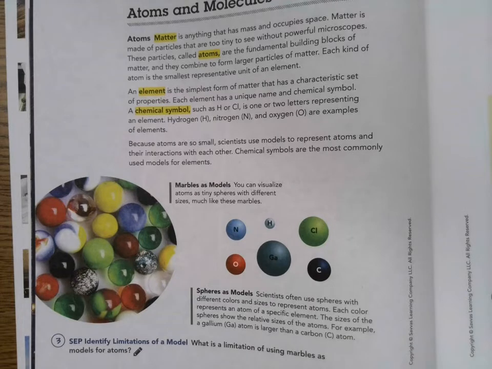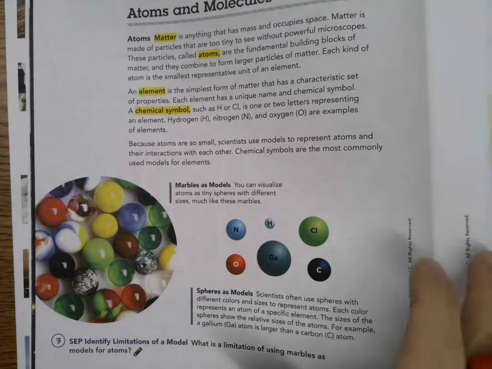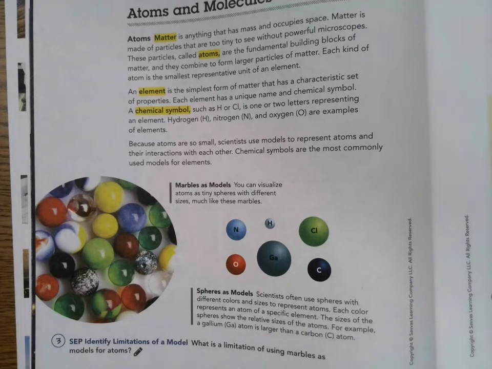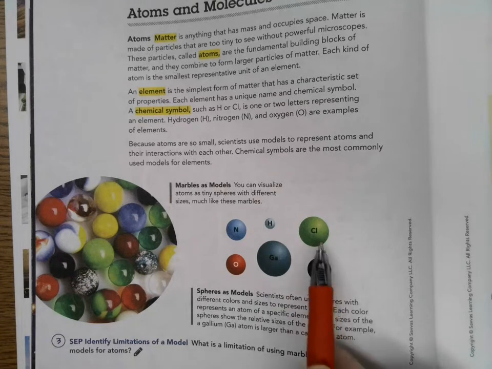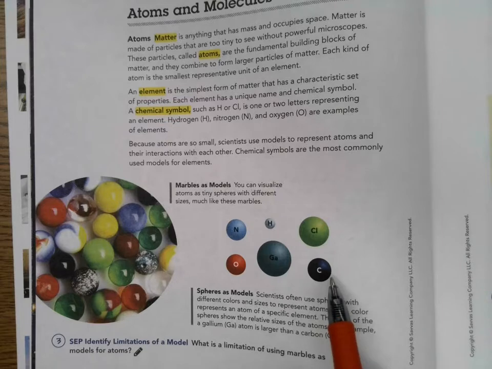We're going to spend time in this chapter, not necessarily in this video, talking about their characteristics and why they are the certain size that they are. What are they made of? What defines carbon from chlorine, besides there being an L and this one not having an L? And why is it bigger? We will get to that in this unit.